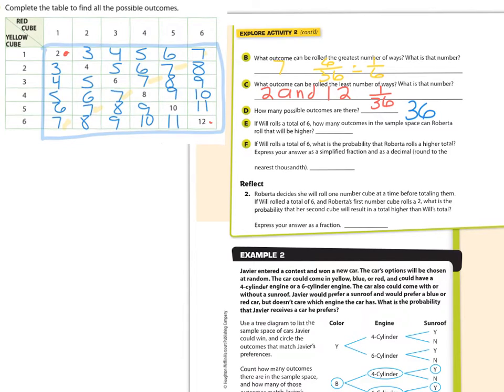E, if Will rolls a total of 6, how many outcomes in the sample space can Roberta roll that will be higher? So we want to count everything that is greater than 6, so that would be on this little section of the chart. So 1, 2, 3, 4, 5, 6 for 7s. 7, 8, 9, 10, 11, 12, 13, 14, 15, 16, 17, 18, 19, 20, 21. So we would say 21.